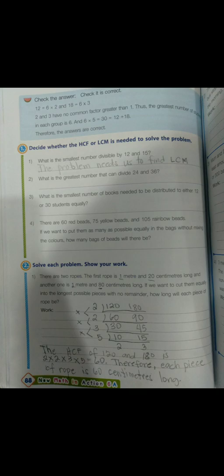Thus, the greatest number of students in each group is 6. And 6 times 5 equals 30, which equals 12 plus 18. Therefore, the answers are correct.